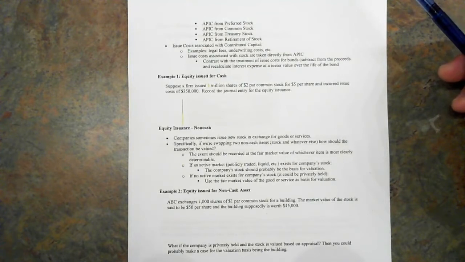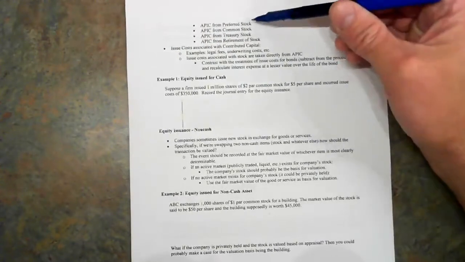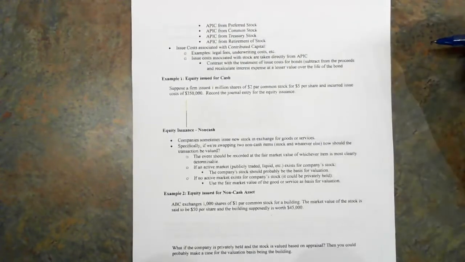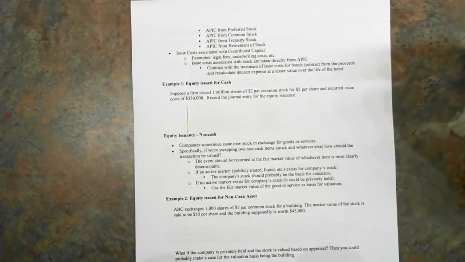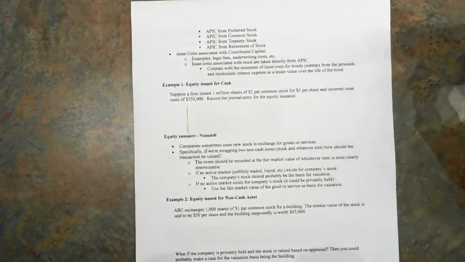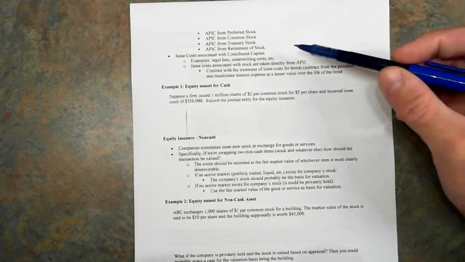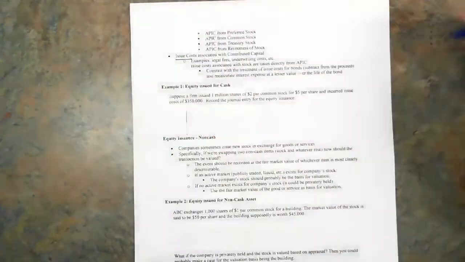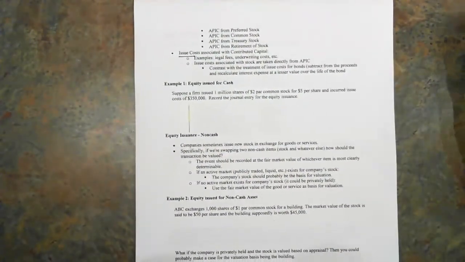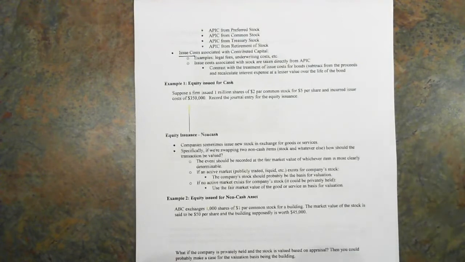And so there's no hard and fast rules about how much disaggregation into the various APICs we have to provide when reporting financially. However, for our purposes of working problems and for getting a handle on this information, we really do want to disaggregate as much as possible. Another item, issue costs associated with contributed capital. Issue costs similar to when we have issue costs for selling bonds, which tended to give a lot of people headaches. But for equity, it's much more simple.